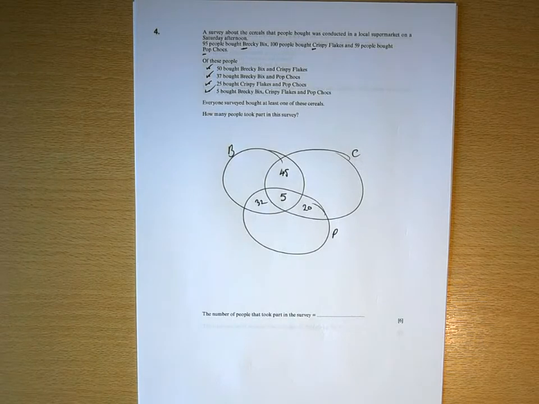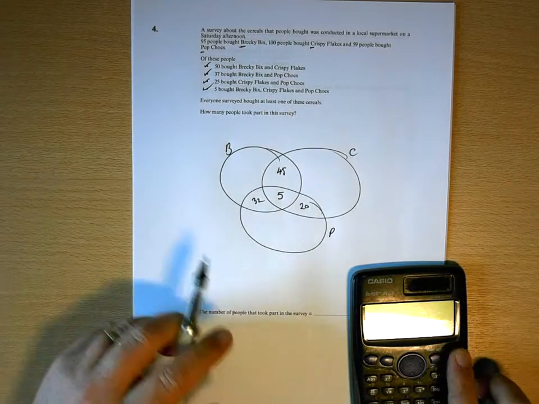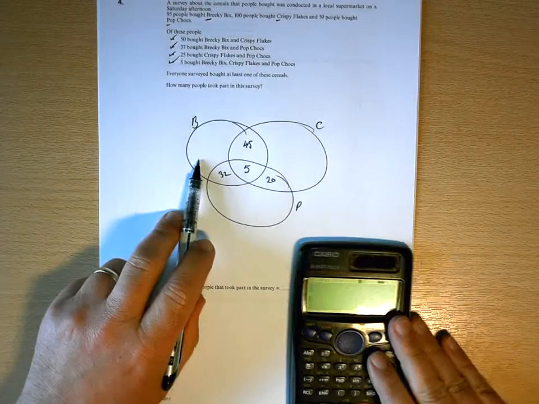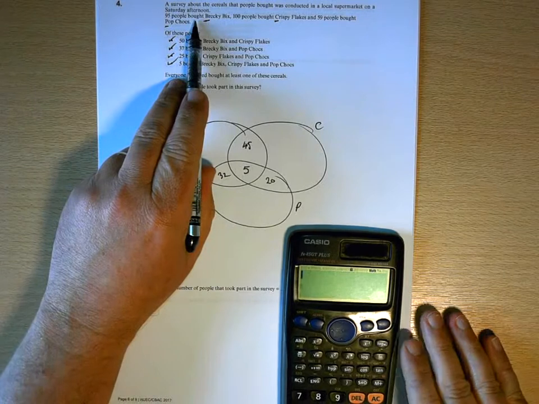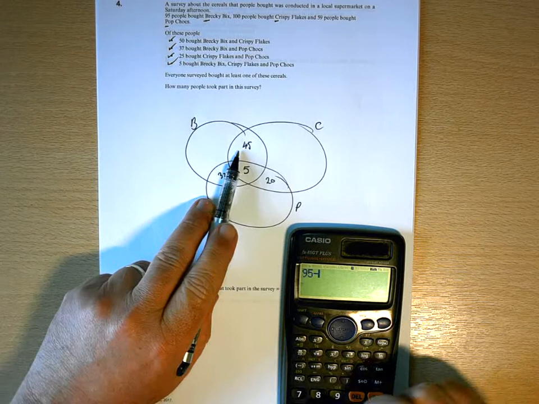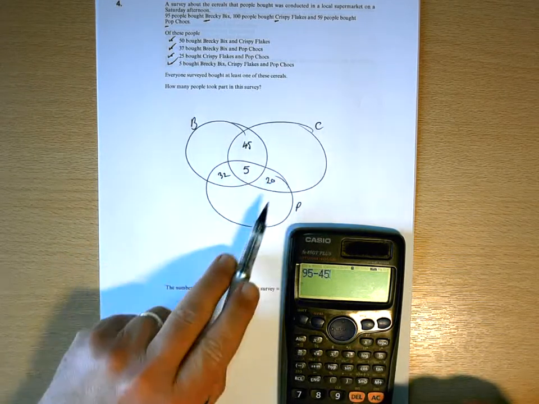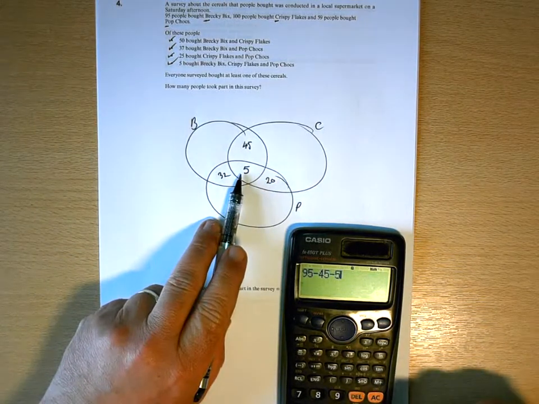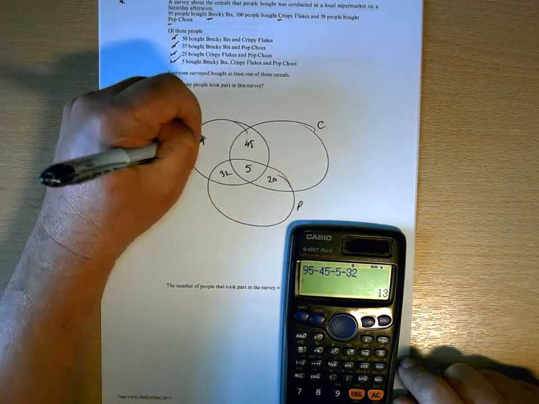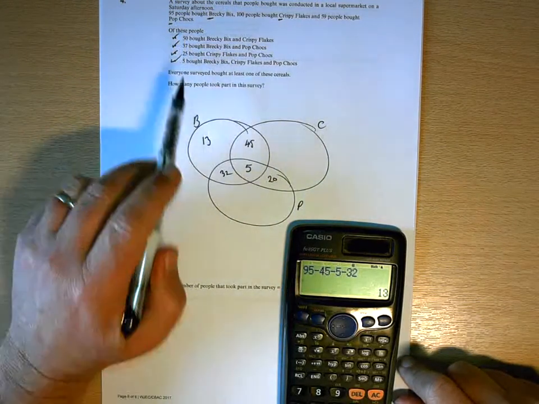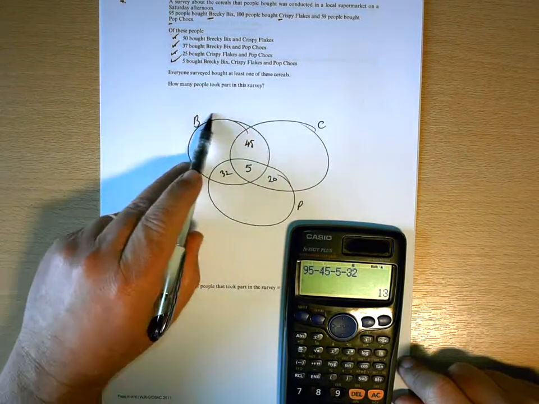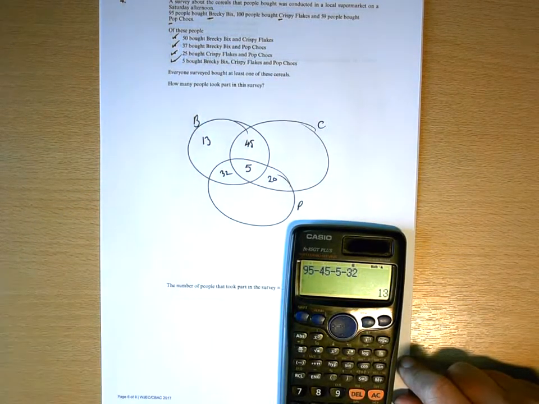So once we've got all the intersections filled, we can then use this set of information to work out who bought B only. So 95 bought Brekkie Bix, 45 bought B and C, 5 bought all 3, 32 B and P, which means there were 13 people that bought Brekkie Bix only. So 95 bought Brekkie Bix. That whole circle adds up to 95.